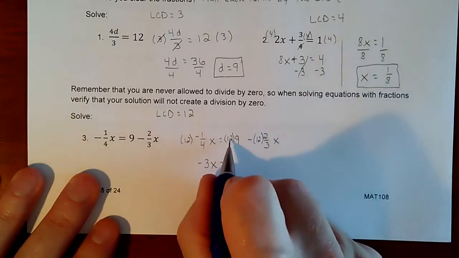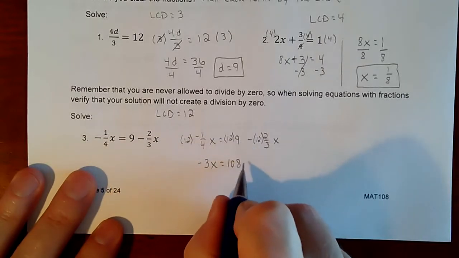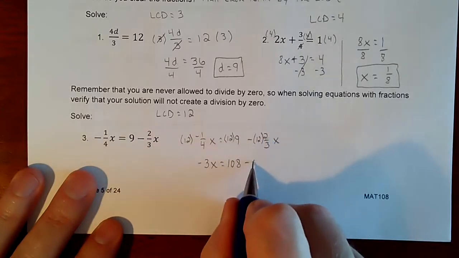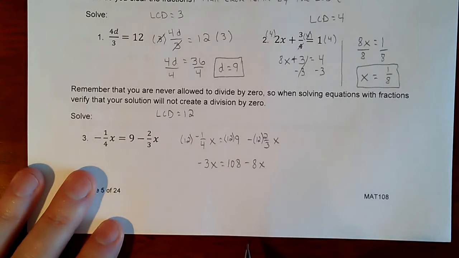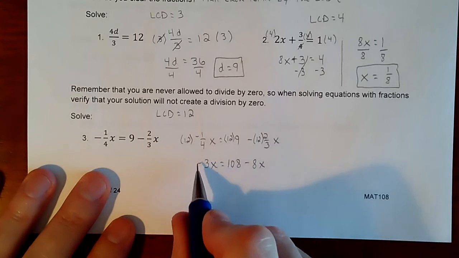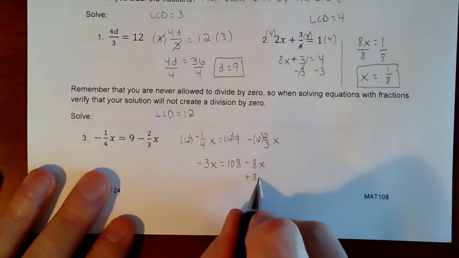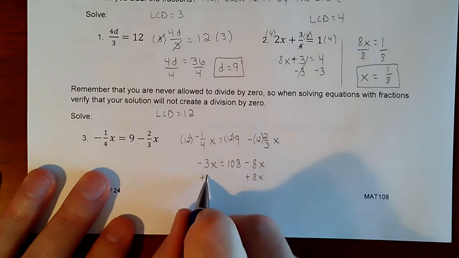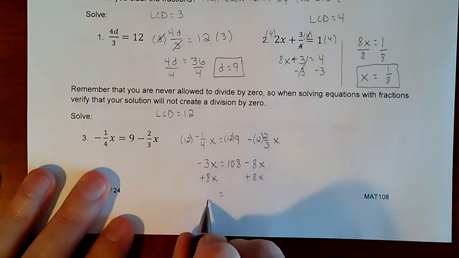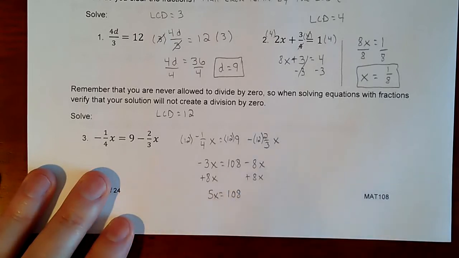Now, it's not a fraction, so I'll just multiply. So 12 times 9 is 108. And then minus 12 divided by 3 is 4, times 2 is 8. All right, so now I solve like normal. I'm going to take that 8x and shift it over to the other side because I'll leave the 108 by itself. So I'll add 8x. It also will make my variable positive, kind of a bonus. So that's going to leave me with 5x equals 108.